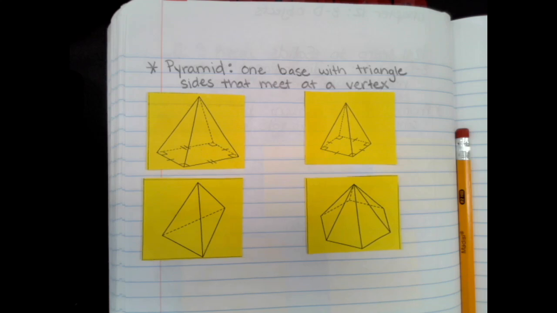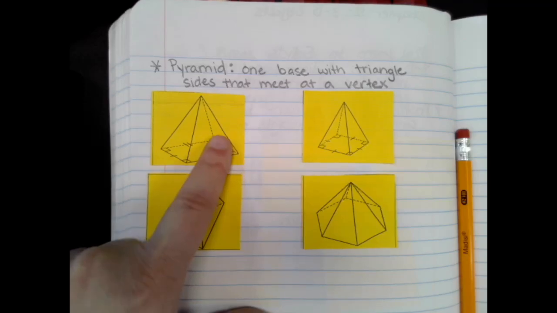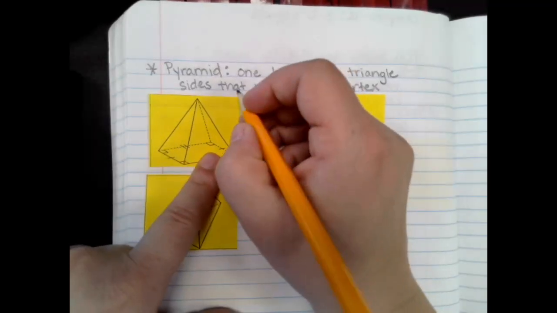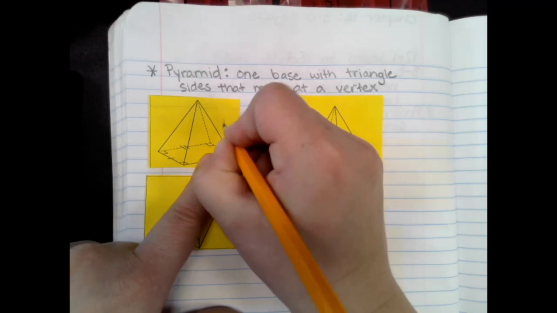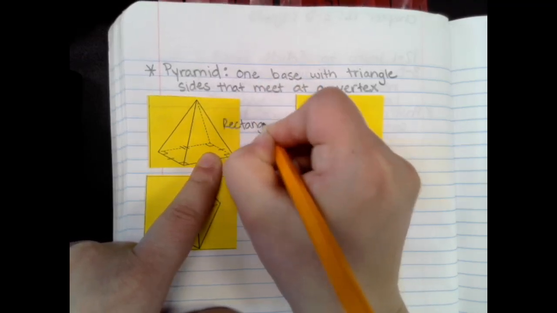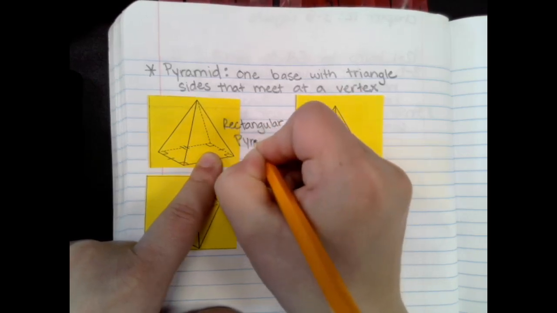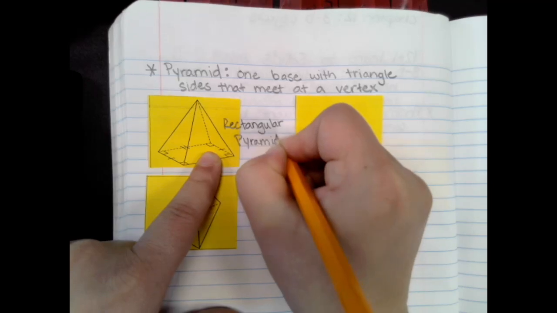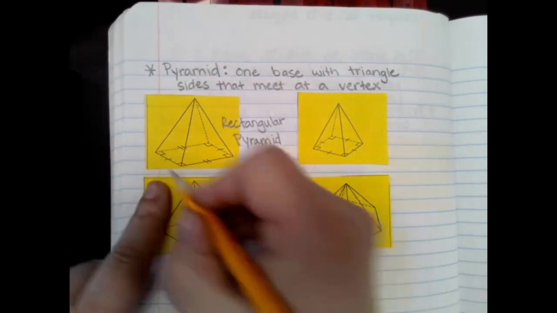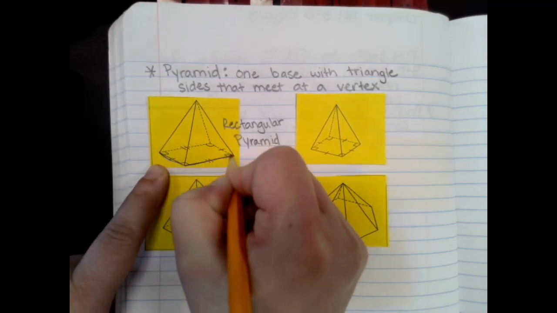Alright, so the name of the shape, the first name comes from the base. So in this one, what is our base shape? Rectangle. So this is our rectangular pyramid. Okay, Ahmed. Thanks. Okay, again, if you want to just outline that rectangle, you can, so that way you can see that that's the base.